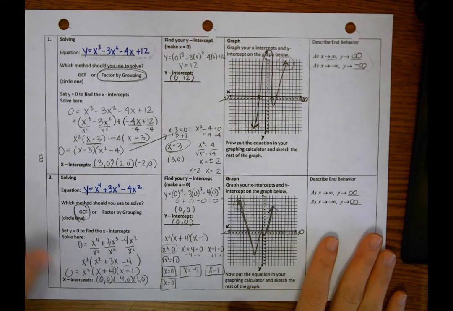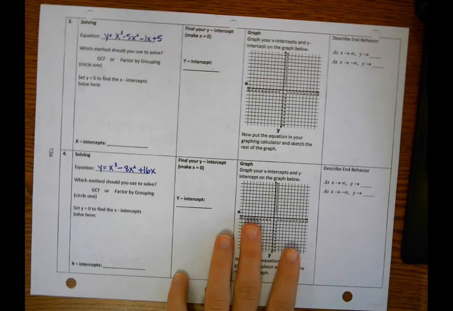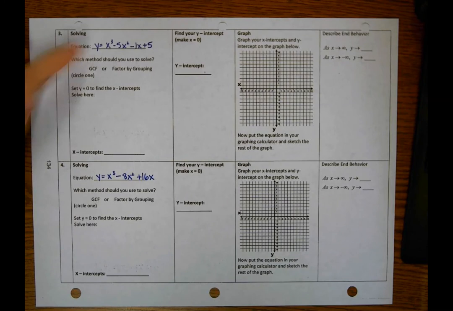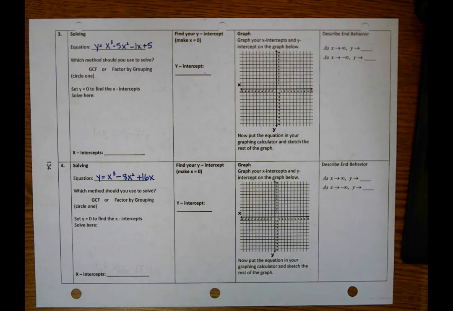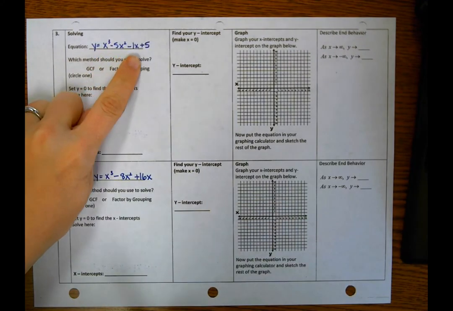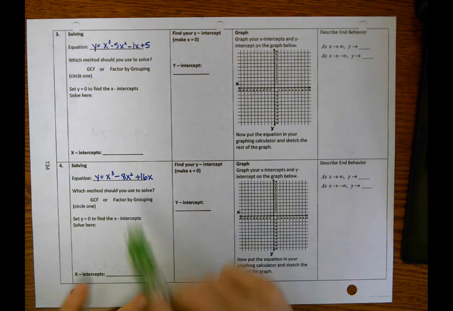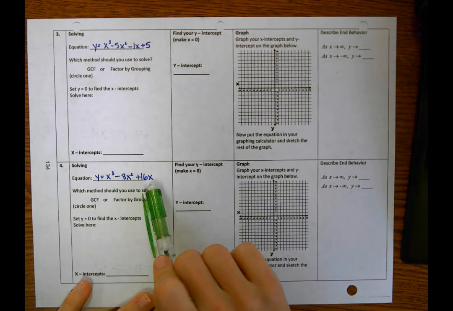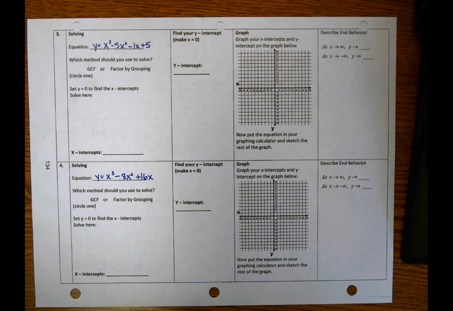So your homework is to do page 134. You'll need to write down these two equations. For 134, you're going to use these two equations to help you. You're going to solve them, find the x-intercepts, the y-intercepts, sketch the graph, and then determine the end behavior. So that's x to the third minus 5x squared minus 1x plus 5 for number 3, and then x cubed minus x squared plus 16x for number 4. So go ahead and work on those, and then check your solutions when you're done.